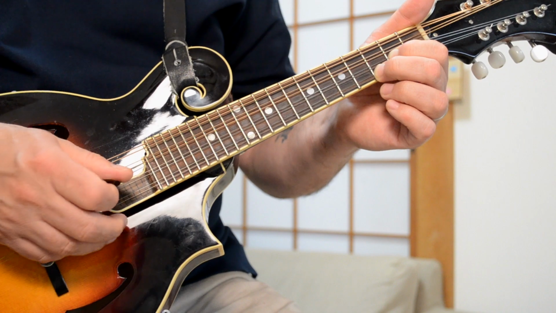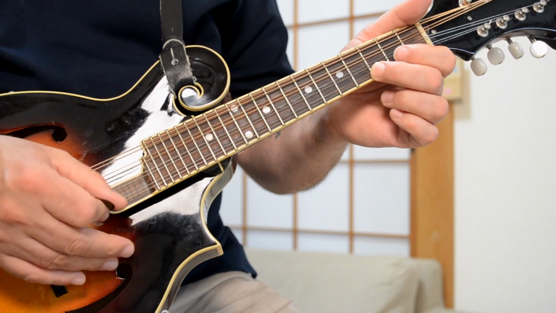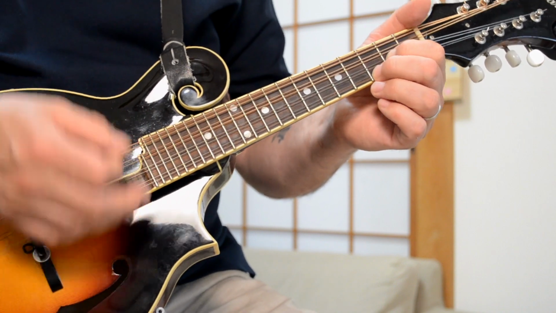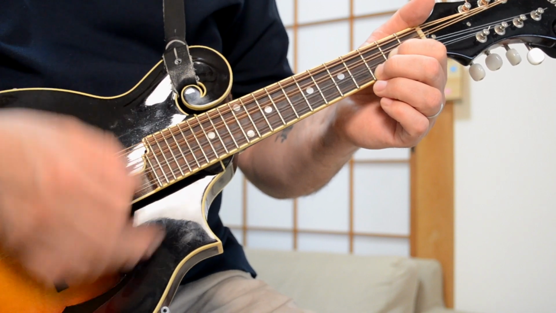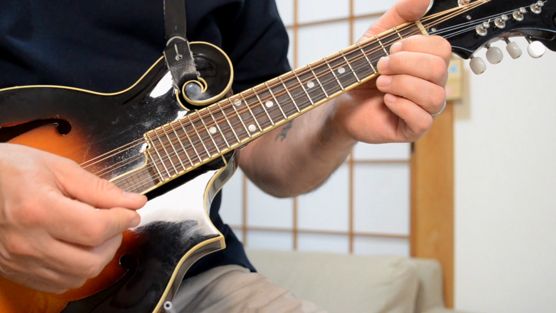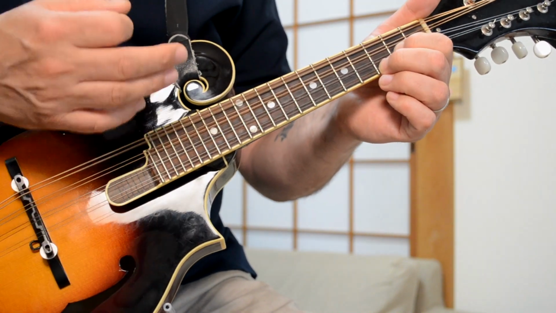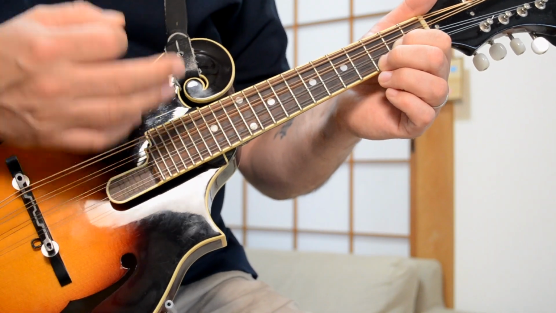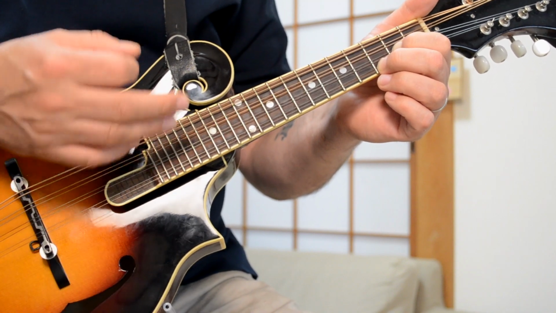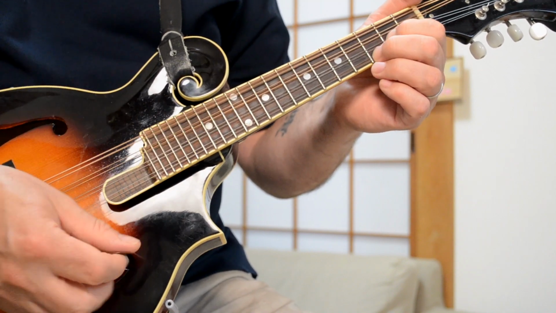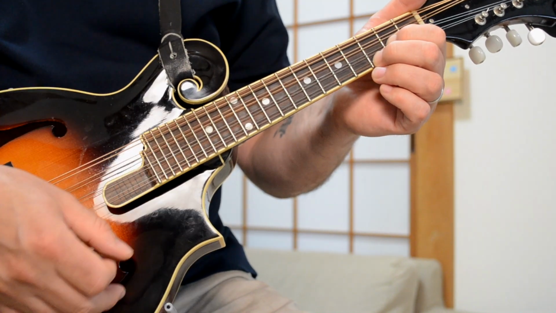So let's start off with a standard G chord right here, open G, 2nd fret of your A, 3rd fret of your E string. And you're just going 1, 2, 3, 4, 1, 2, 3. So you start off with a downstroke. You see that? So you're going down and then down, up, down, up.